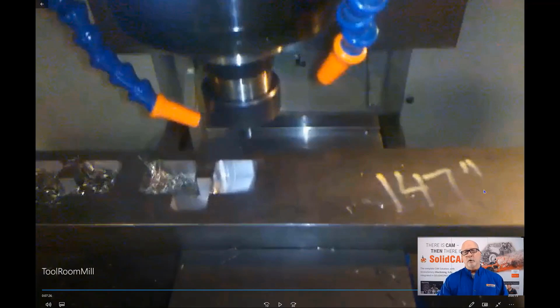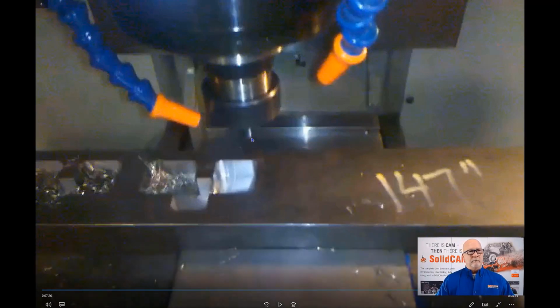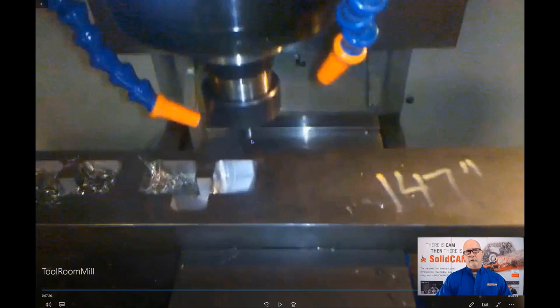We ran 3 more pockets on here for a total of 4 on this tool. And that tool was still razor sharp, had about a 5/1000 shine mark down the sharp edges of the flutes where the coating had been kind of abraded away a little bit. But now, if you're familiar with the OSG tool, they have corner chamfers, not corner radiuses, on the end of the tool. So that means there's 2 corners there.